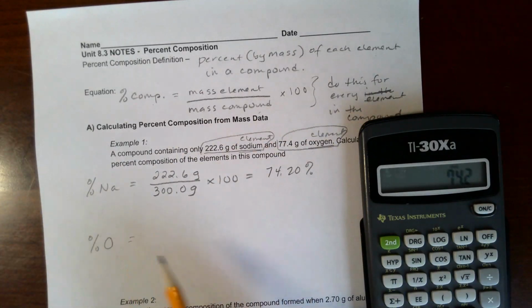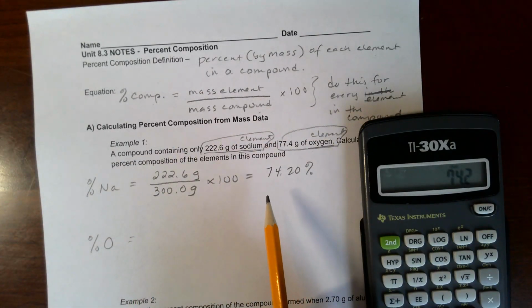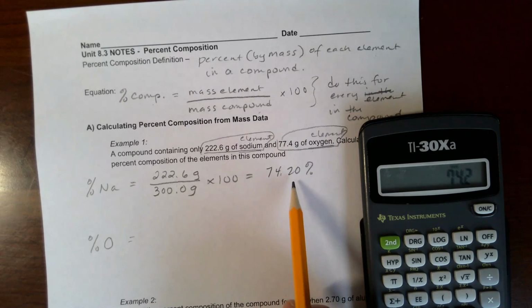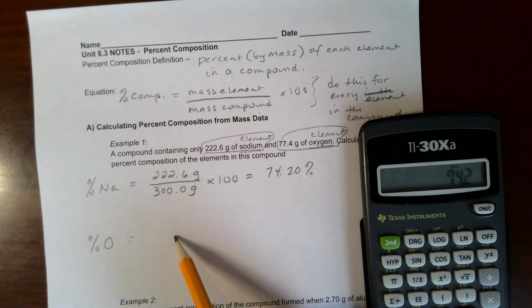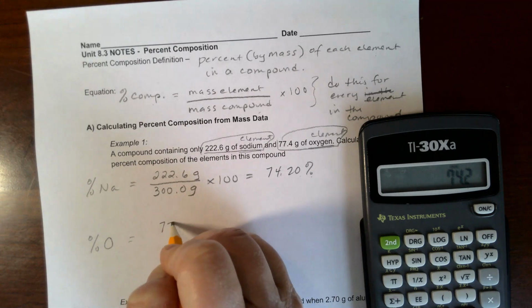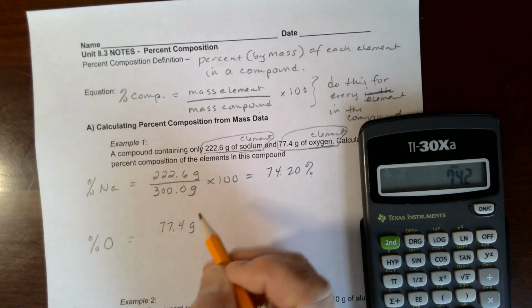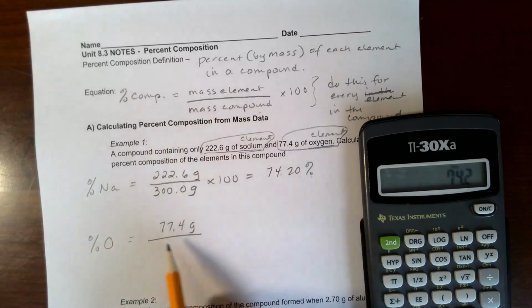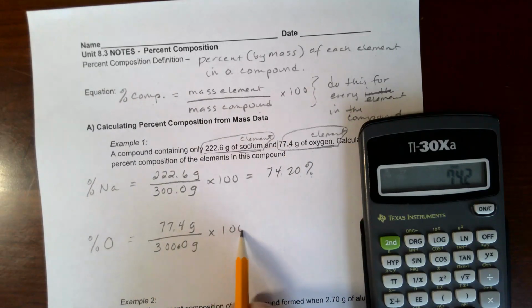Now, percent oxygen. If you understand percentages, you know that the remaining balance out of 100, if you take 100 minus 74.2, you're going to get the percent mass of the oxygen. But the correct way to show your work and to check your work is to take the mass of the oxygen that's given, divide it by the mass of the entire compound, multiplied by 100.